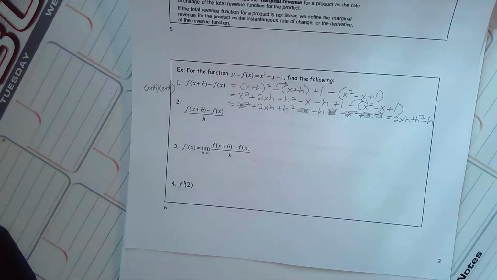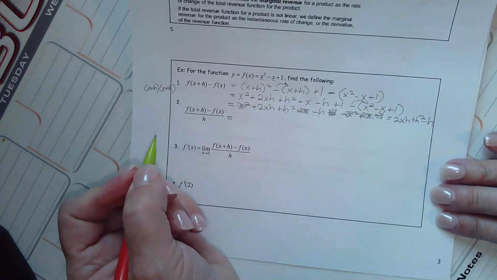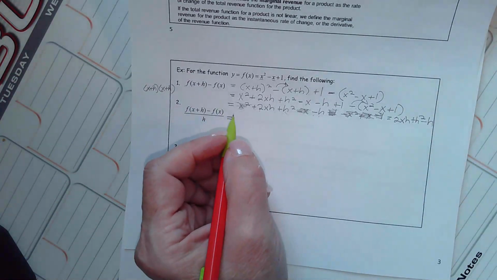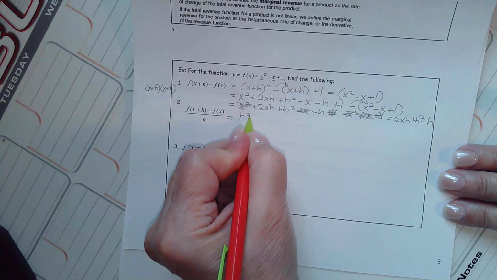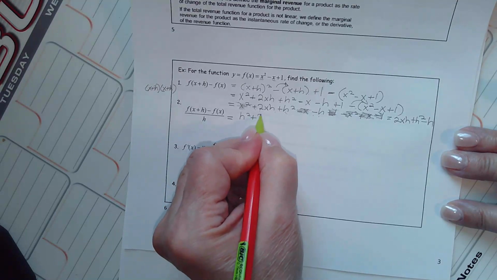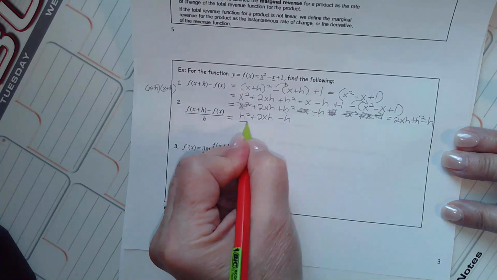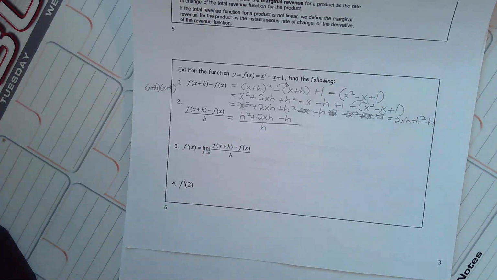Okay, so where do we go from there? Well, can we factor anything out there? Well, let's just go down to our problem number 2, because that took care of that part right there. I tend to write these in descending order. That's just me. So h squared plus 2xh minus h all over h. Okay?